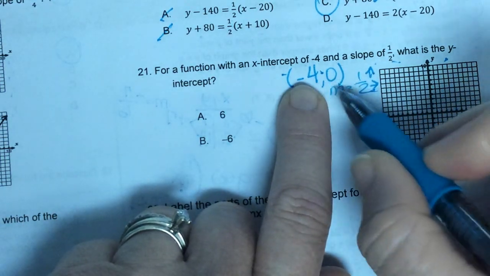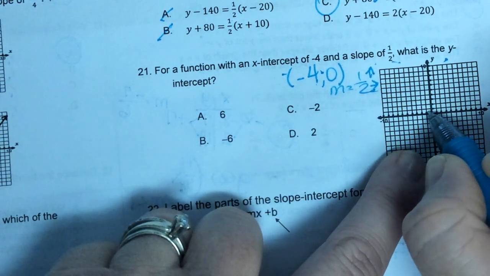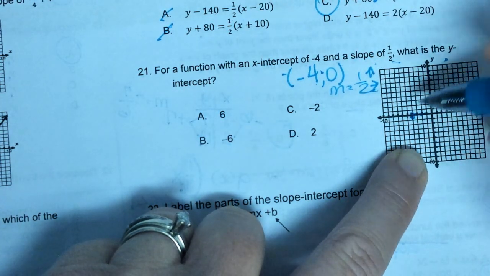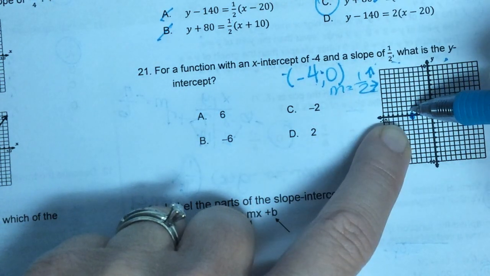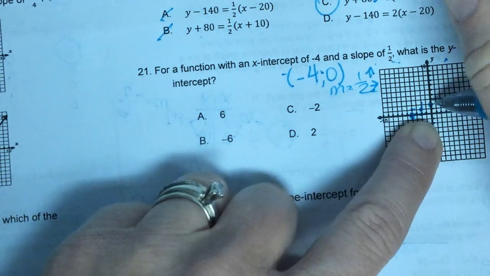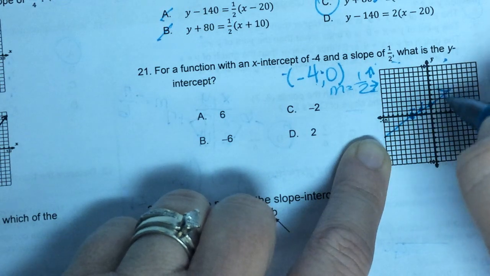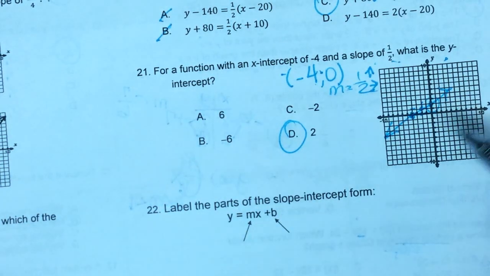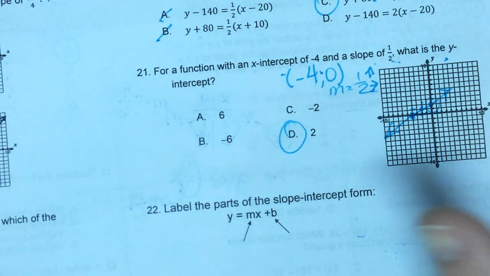So this time I'm going to start at (-4, 0). So 1, 2, 3, 4. So here's (-4, 0), and I'm going to move up 1 and right 2, and then up 1 and right 2. So right here, I can see that my y-intercept is 2, because that's where my graph is crossing the y-axis.